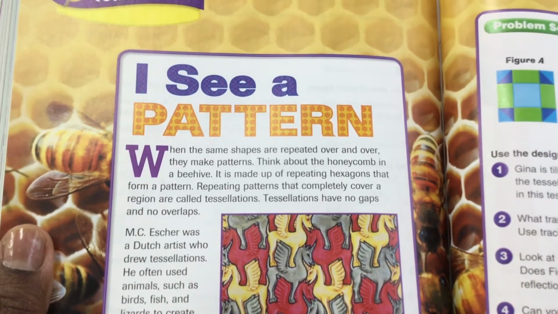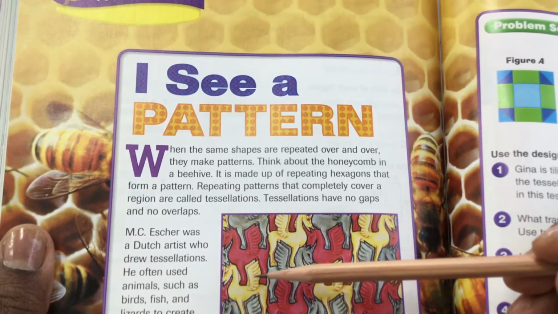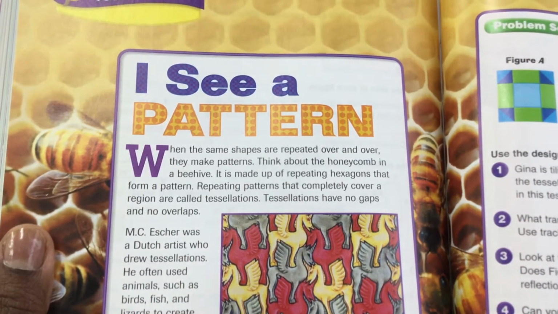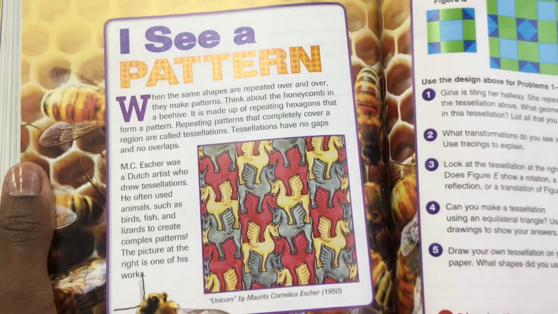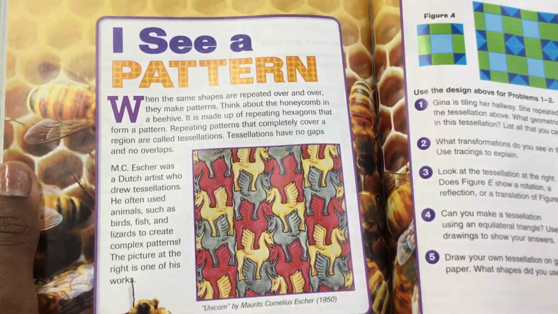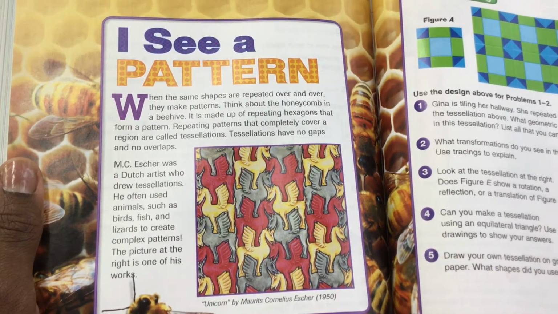It's really interesting. It almost looks as if the unicorns are standing on top of one another. Such a brilliant piece of work. Do you think you could try to do something like this? You're going to get your chance next week.